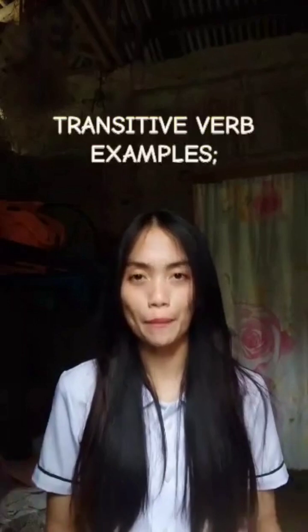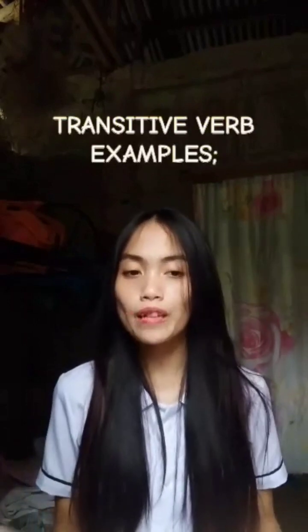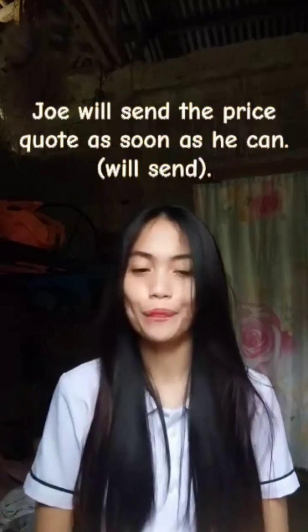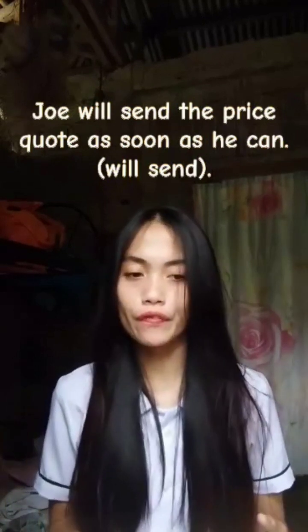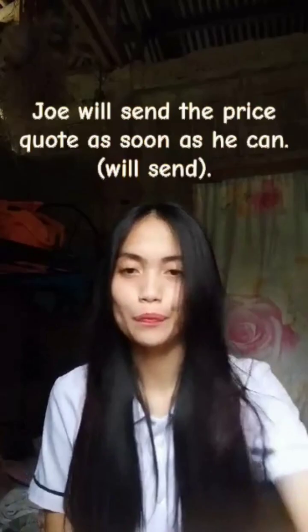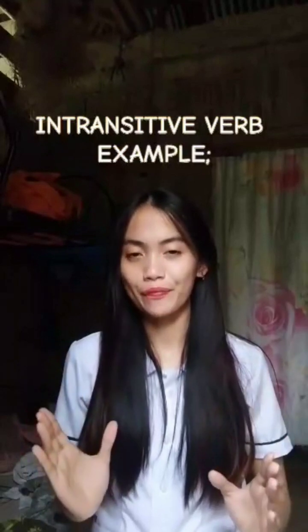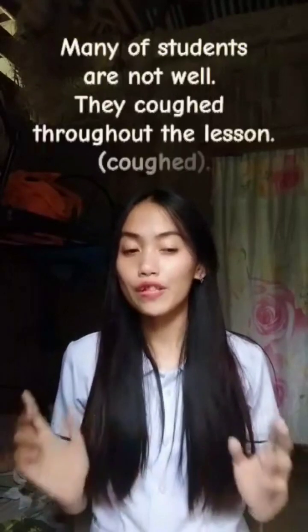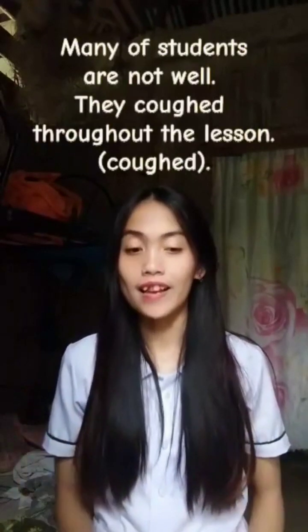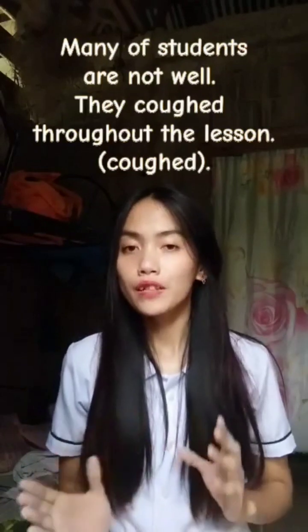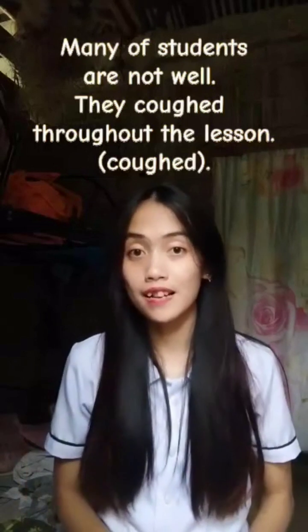Now let's proceed to the transitive verb examples. Joe will send the prize coat as soon as he can. The transitive verb here is will send. The next are the intransitive verb examples. Many of the students are not well. They coughed throughout the lesson. The intransitive verb here is coughed.